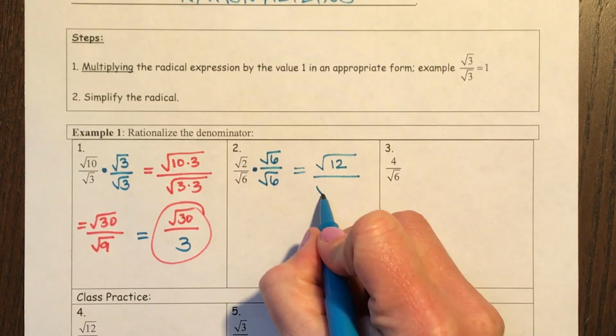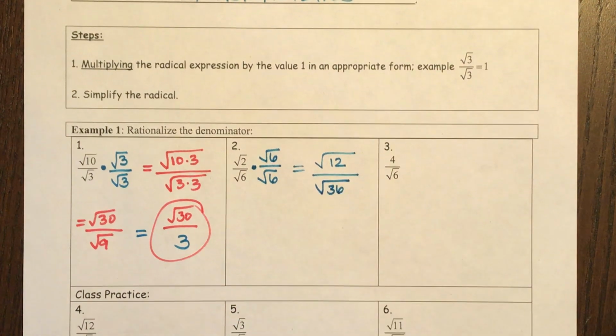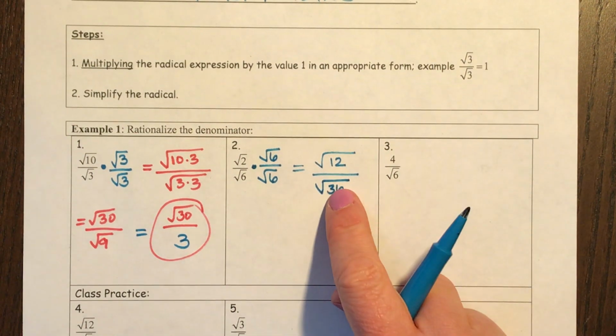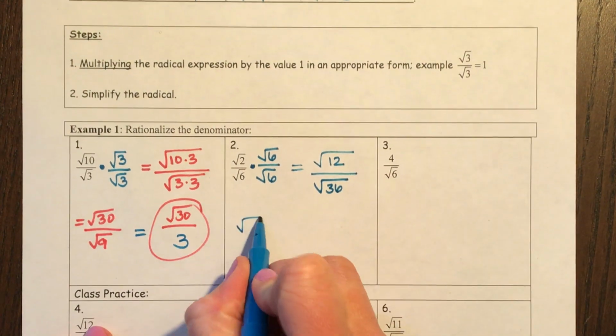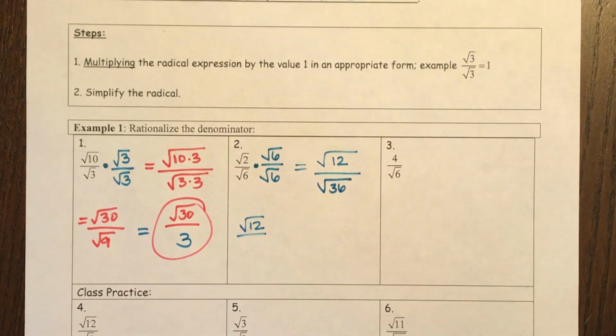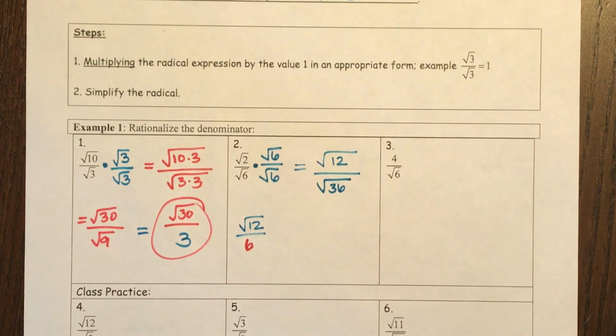6 times 6 would be 36. Now what I'm going to do is simplify the denominator. The square root of 36 really is the number 6. Now, here you would technically be done if you couldn't do some reducing.